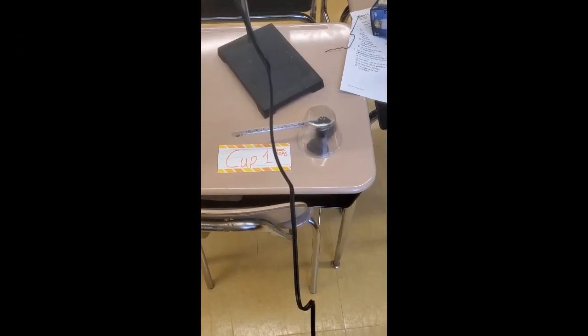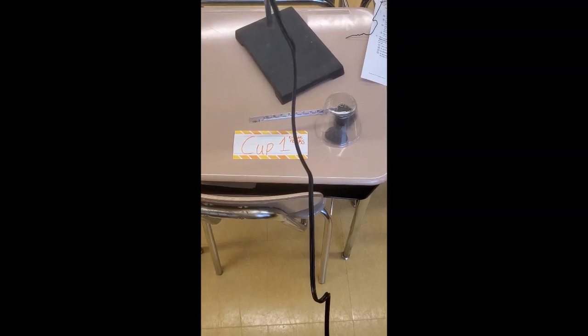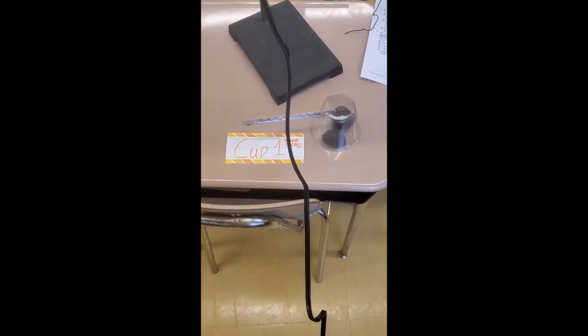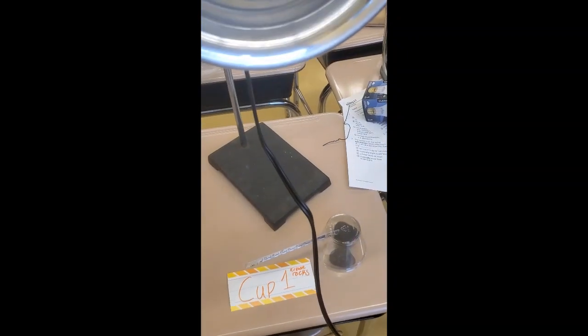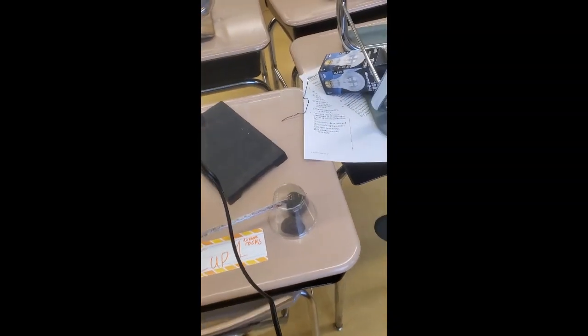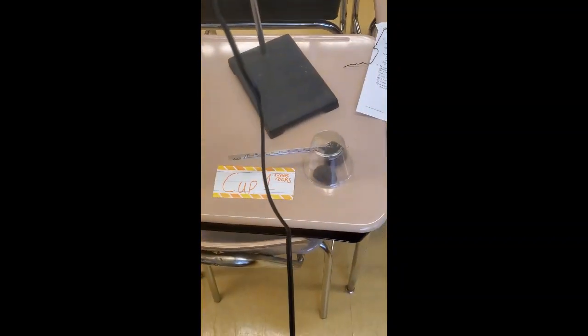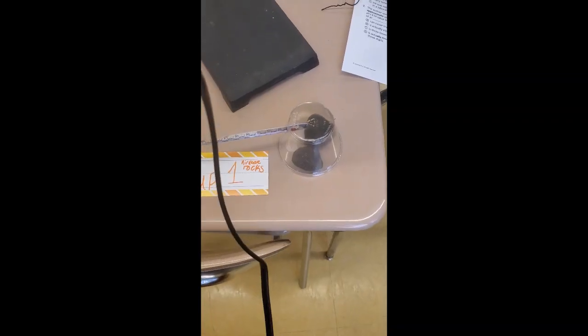Okay guys, so we are in Ocean, Atmosphere, and Climates. We're in lesson 1.3, and I'm going to be demonstrating to you the difference in temperature when we look at air above the Earth's surface and air higher. So this cup 1 is our air above the rocks. You're going to record that in your data table. And this cup 2 is air over no surface.